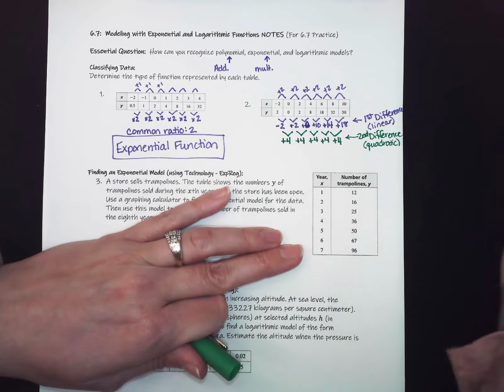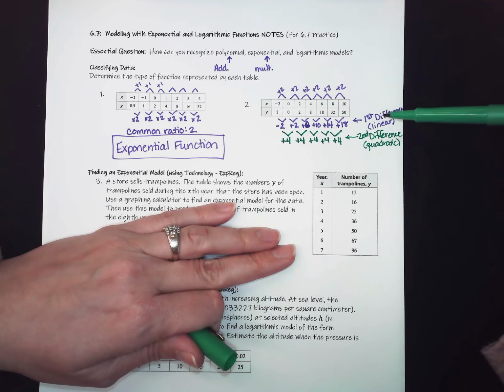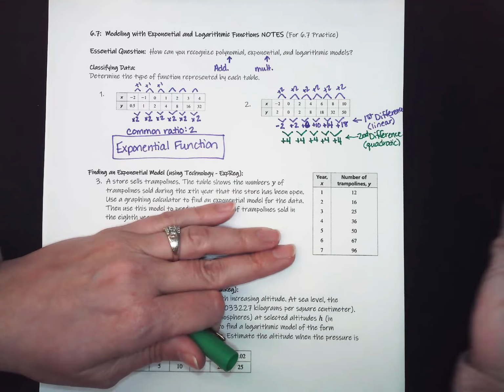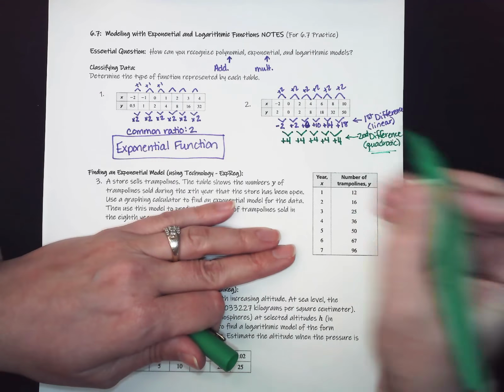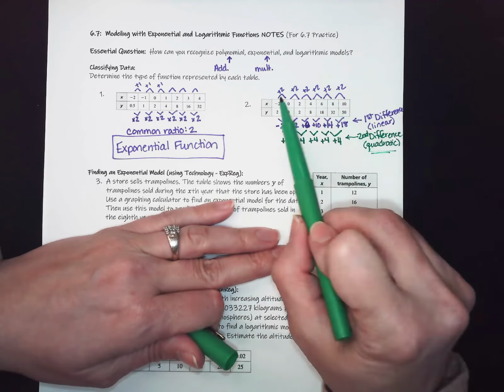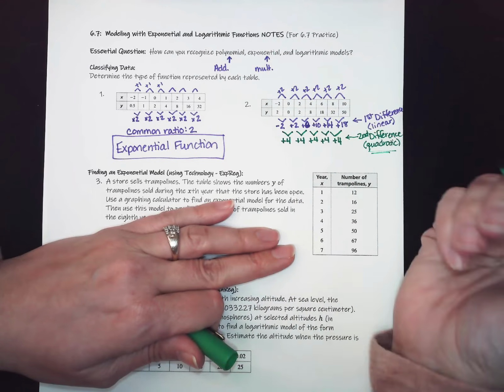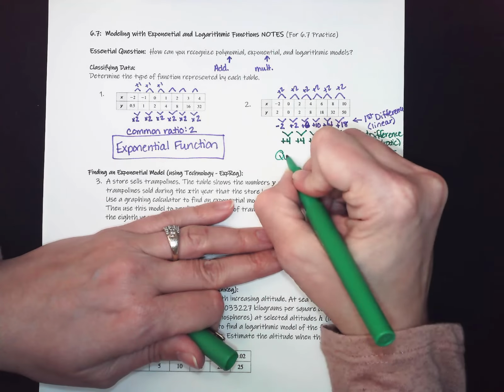Notice the pattern. So if we kept going, this is like x to the first, x to the second. So we know right here what type of function we have, because this is all 4s. We know the second difference changes at a constant rate. So this makes this a quadratic function.